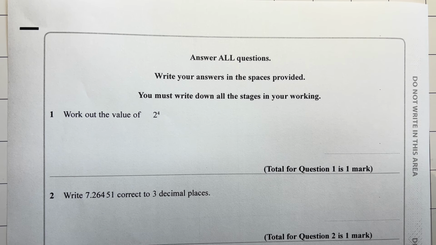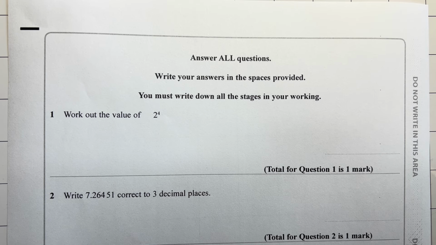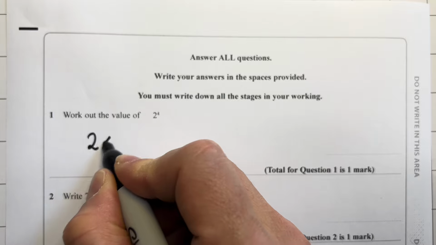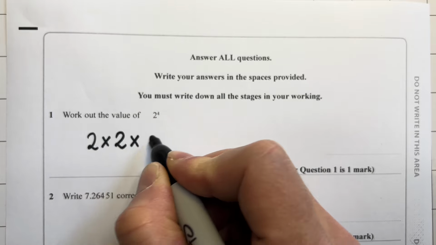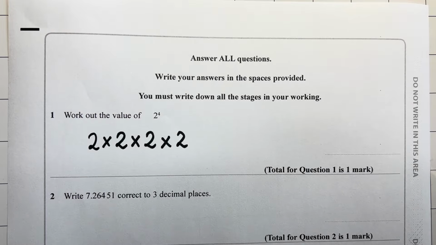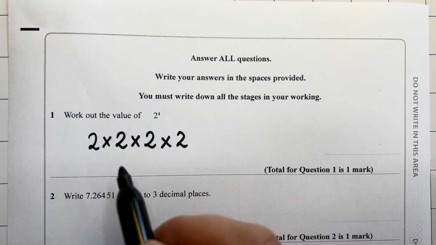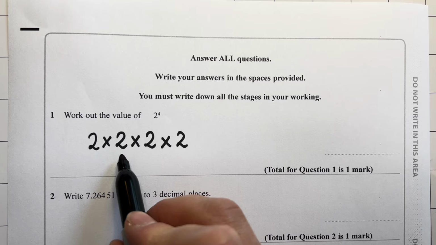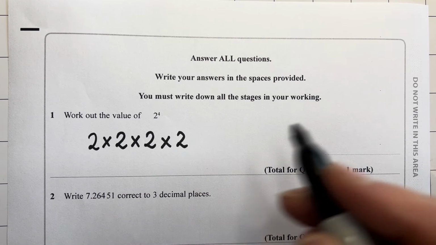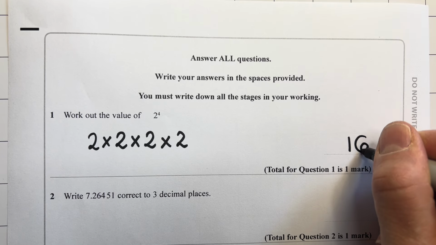Welcome back. So let's have a look at question 1. Question 1 is asking us to work out the value of 2 to the power 4. We know that 2 to the power 4 is 2 times 2 times 2 times 2. So when we work that out, we get 2 times 2 is 4, times 2 is 8, times 2 again gives us an answer of 16.